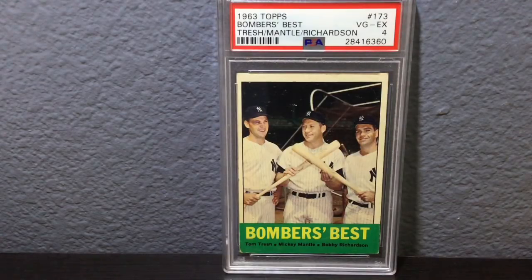So I have a couple of Bobby Richardson autographs and stuff like that. And he was a really good second baseman back in the day. So it's a really neat little combo card.